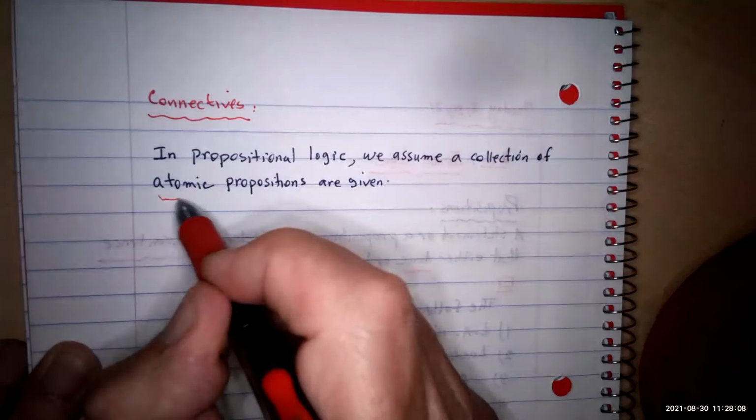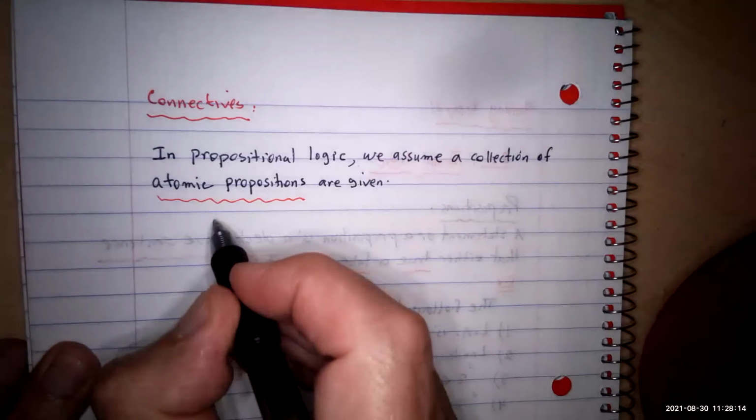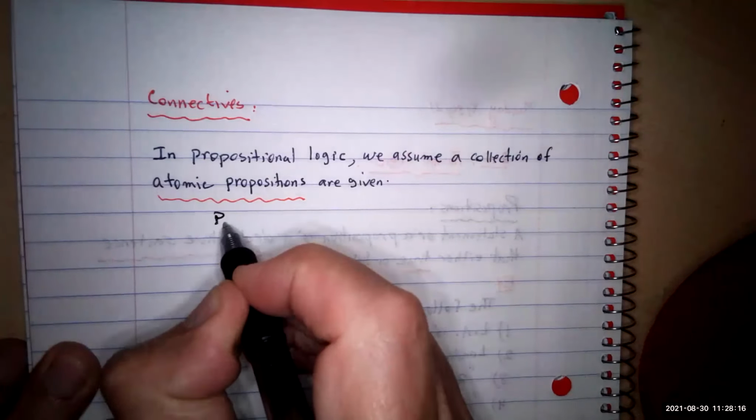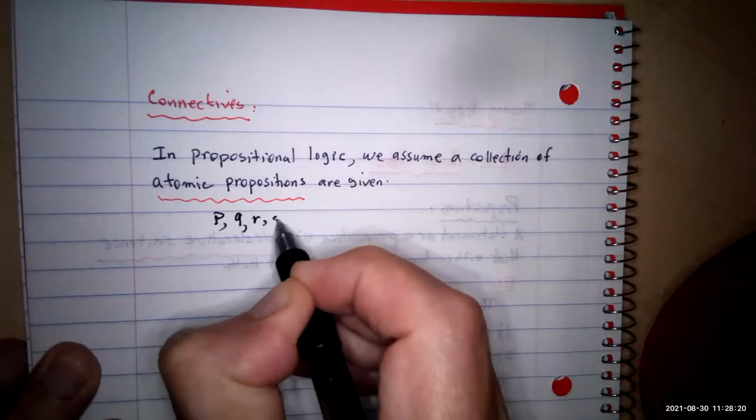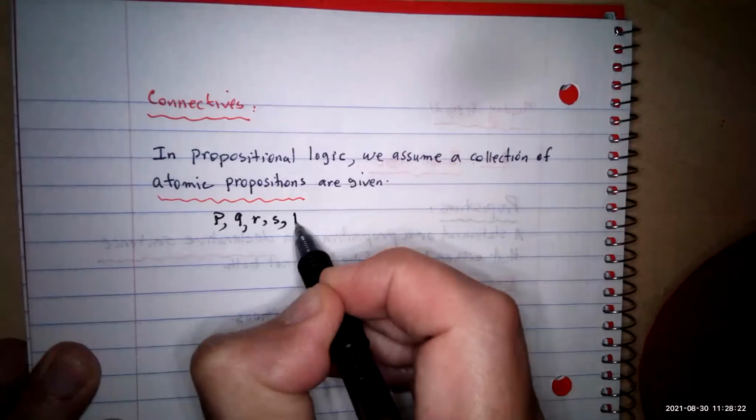They're just the basic ones, the small ones. They are going to be denoted by lowercase letters: P, Q, R, S, T, etc. So if you see this type of notation, these are going to be the given ones, or the basic ones. Then we're going to put them together to make something bigger.